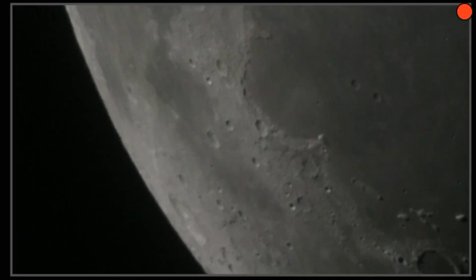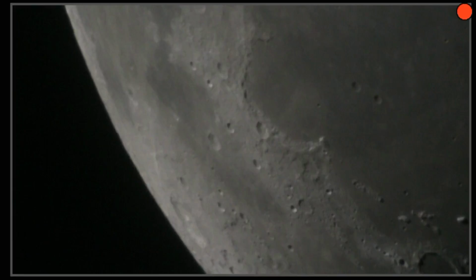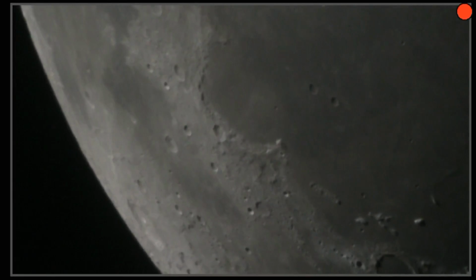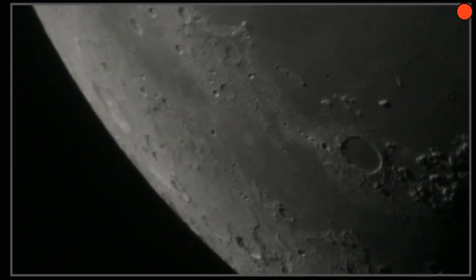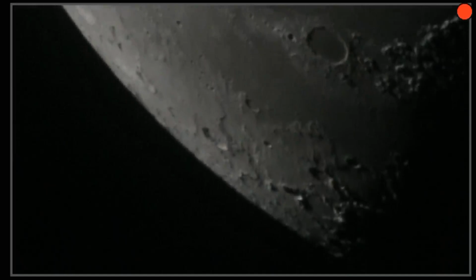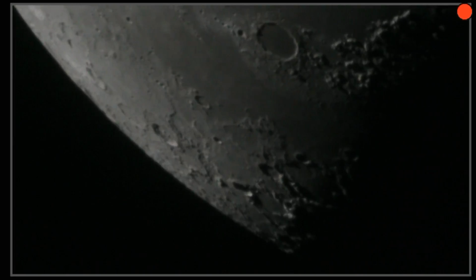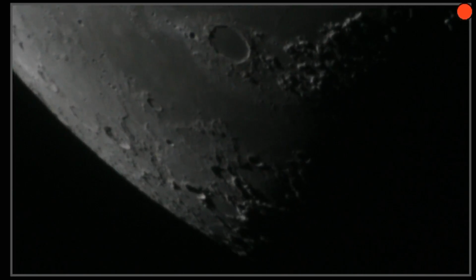No, I'm not using adaptive optics. The adaptive optics I have are only for the S-Big camera. They're not compatible with my Canon, and not really intended for planetary imaging or lunar imaging anyway. It requires a guide star.